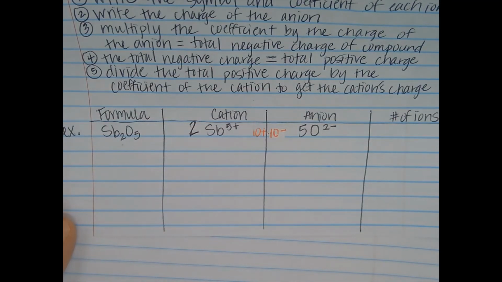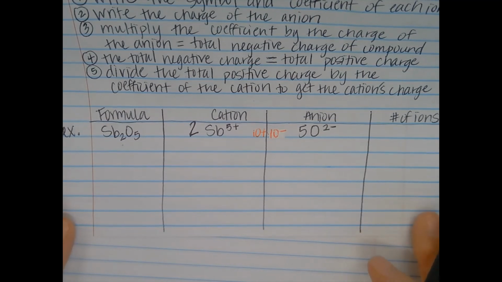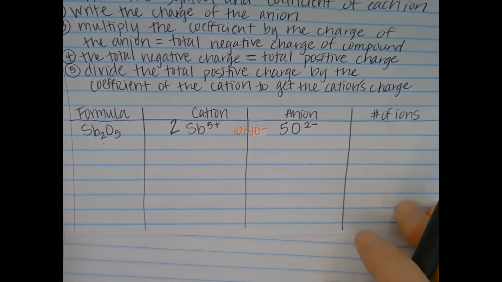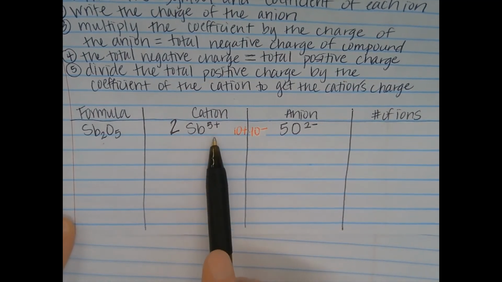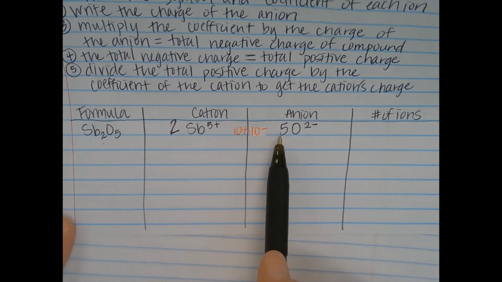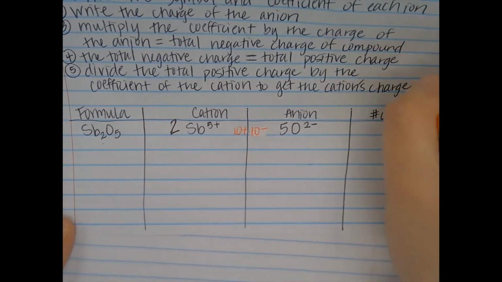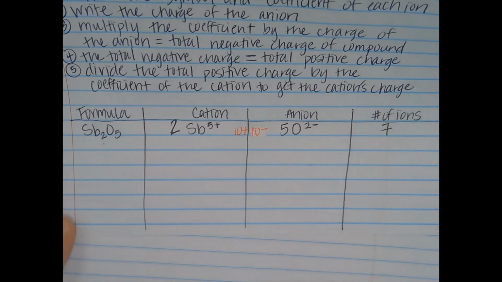So I have 2 antimonies. Each one is a 5+ ion. So 2 times 5 is 10. That's the only way I'm going to get a neutral compound. So if I look at my total number of ions then, I have 2 antimonies with a 5+ and 5 oxygens with a 2-. 2 plus 5 is 7. So there's 7 total ions.